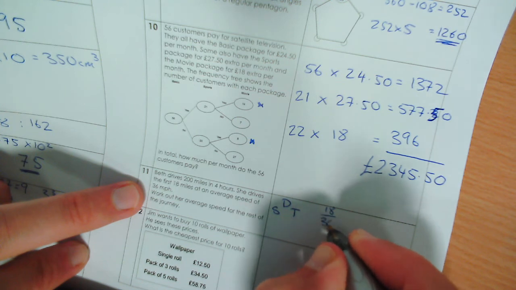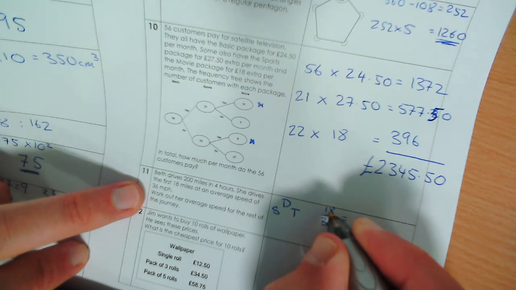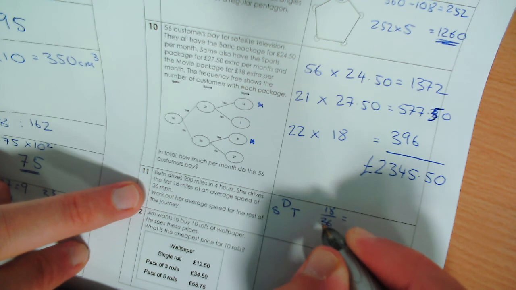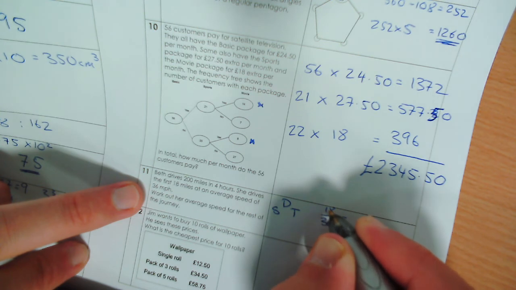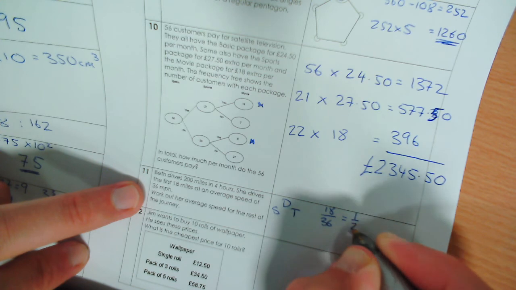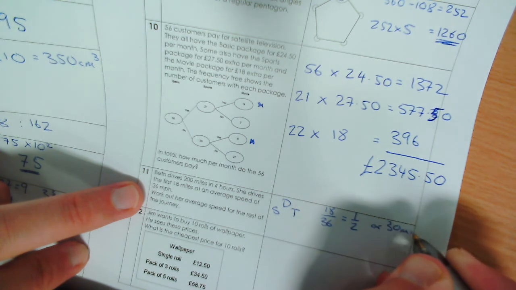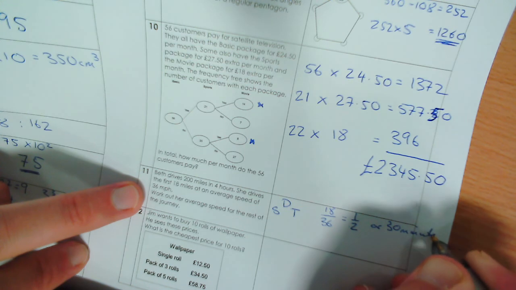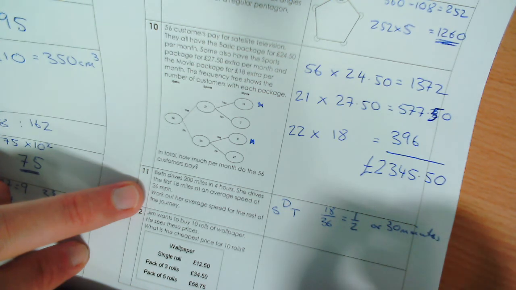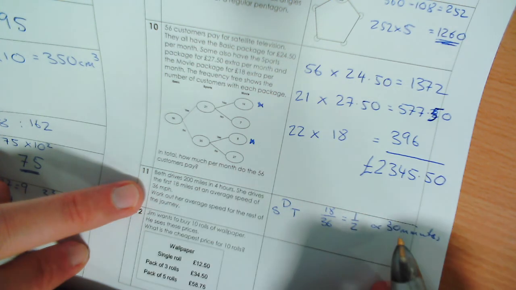That's going to give us our time. And this was on a non-calculator paper, if I remember correctly. So you've got to spot that is a half. So remember that a half, or 30 minutes, has been used. So the 18 miles has taken up 30 minutes.